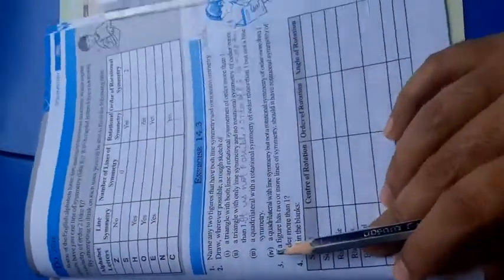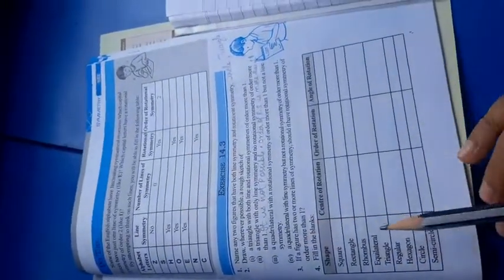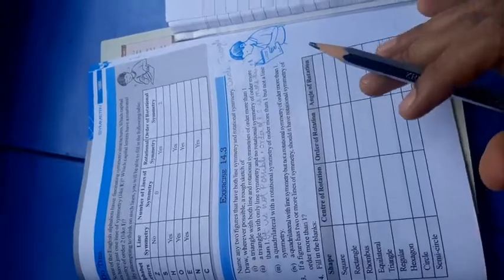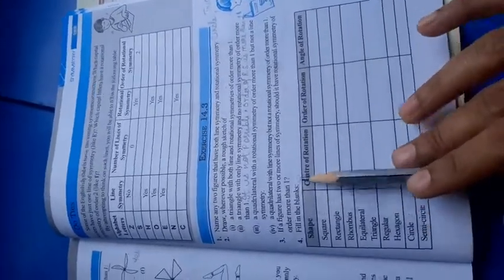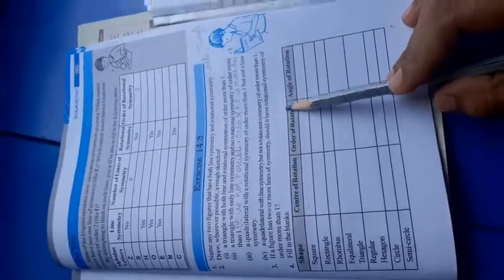So the first and second are enough. The third, fourth and this third one, the drawn one. Okay, next one, this tabulation column. Fill in the blanks. See, the shapes are given. You have to give the center of rotation, order of rotation and angle of rotation.